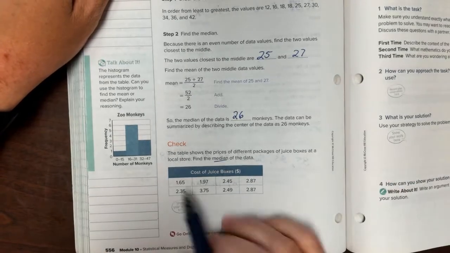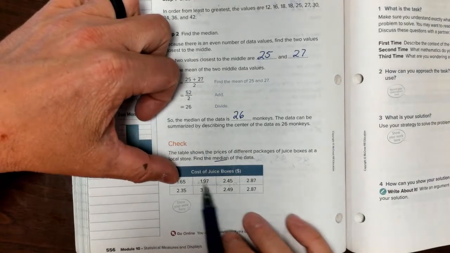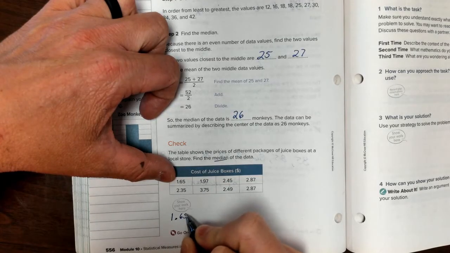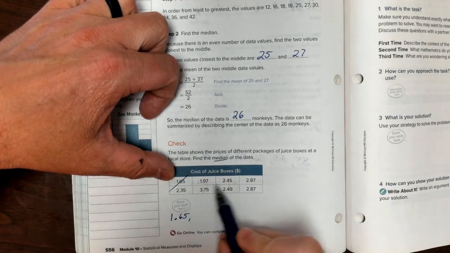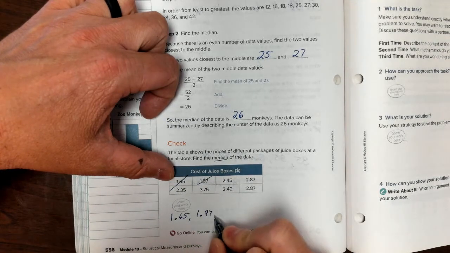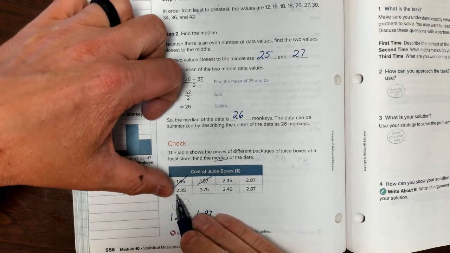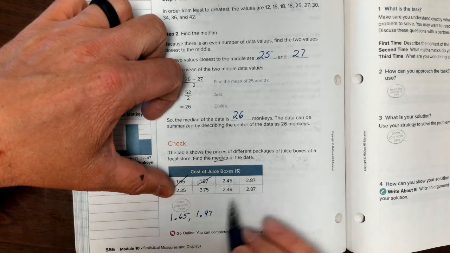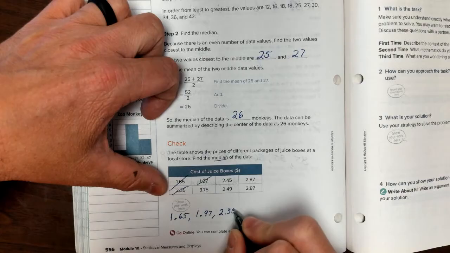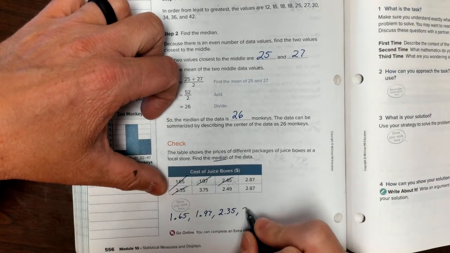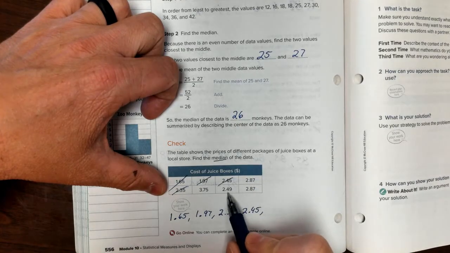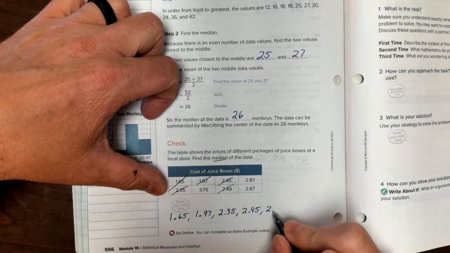Okay, so we start with the smallest, so looks like it's going to be this one, 1.65. Cross it out. And then 1.97, and then it goes to 2, so 2.35, 2.45, 2.87, 2.80. Okay, so it's going to be the 2.35, then the 2.45, okay, then 2.49, almost missed that one.